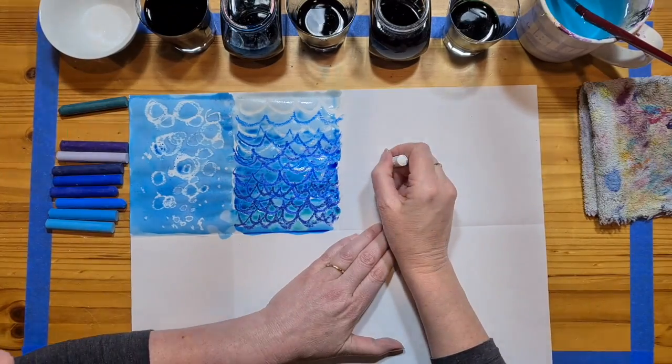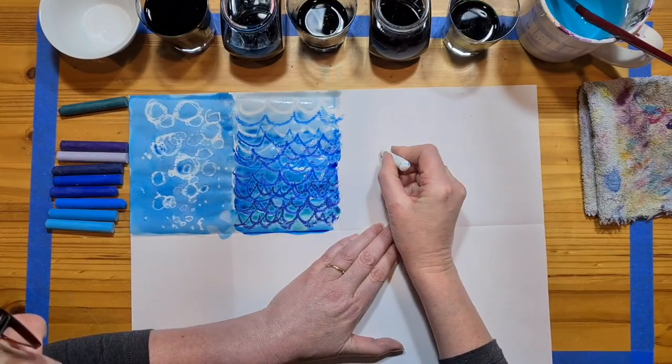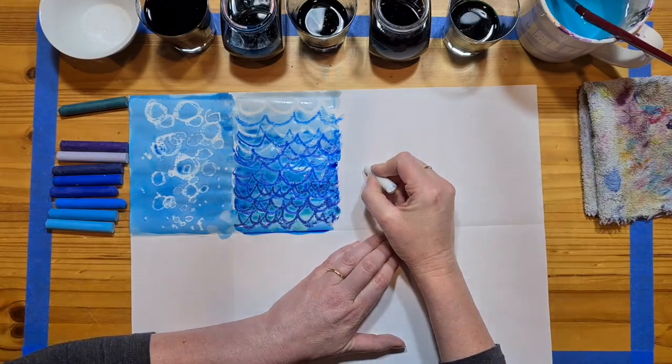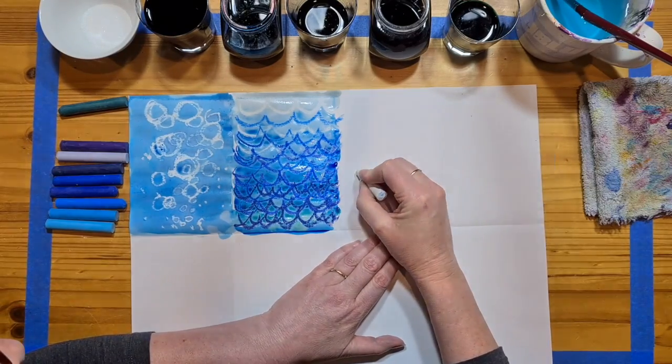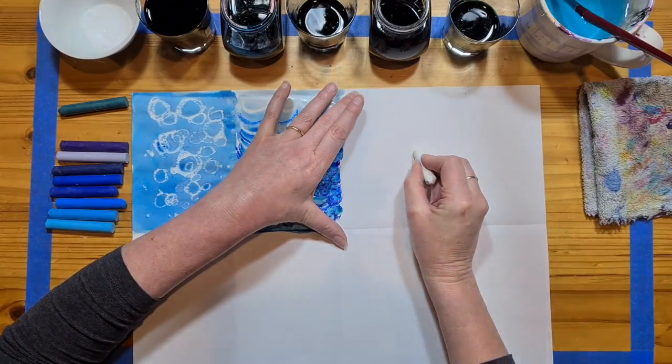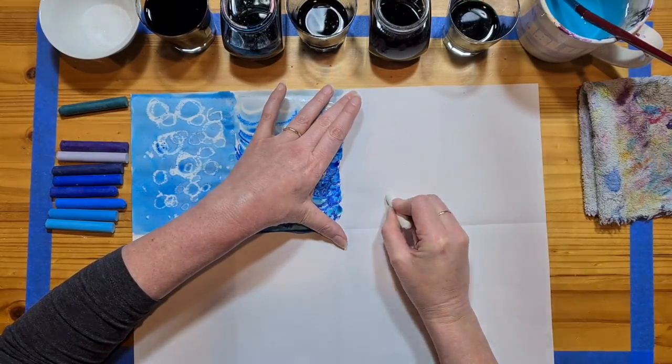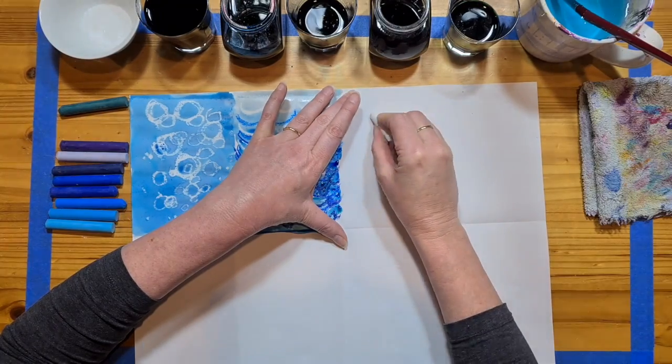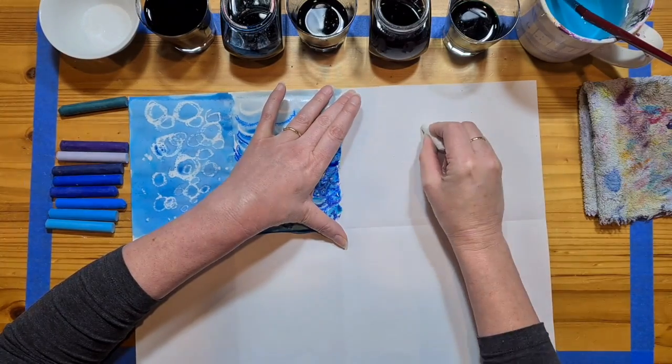For this one I'm going to use my white oil pastel to do another resist effect, and I want it to look like a puddle, so I'm going to have ripples that move out from the middle to the outer edge, and I'm going to do that by making concentric circles. Circles that are inside circles, inside circles, inside circles.